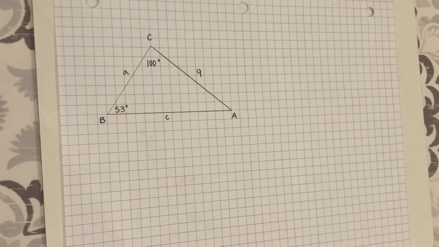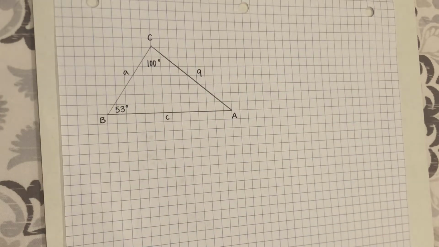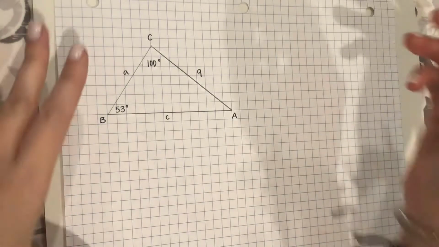All right, so our second example here, we need to solve this triangle. And what it means by solve is that we need to find every missing piece. So we need to find that missing angle and we need to find that missing side. And we're gonna do so by using the law of sines. There are a few steps that you would want to follow in order to solve this.